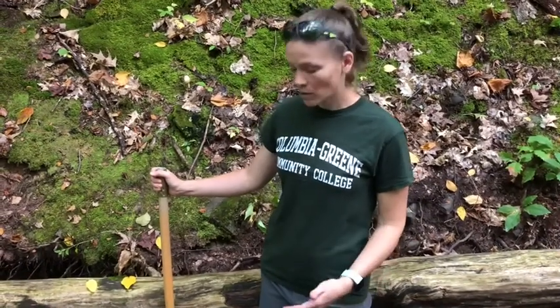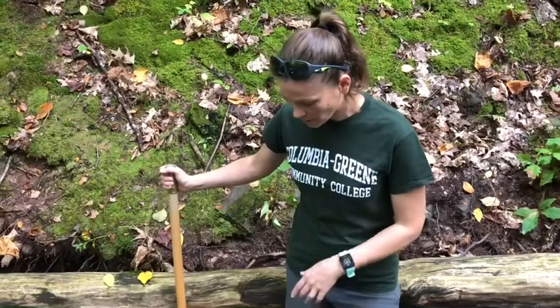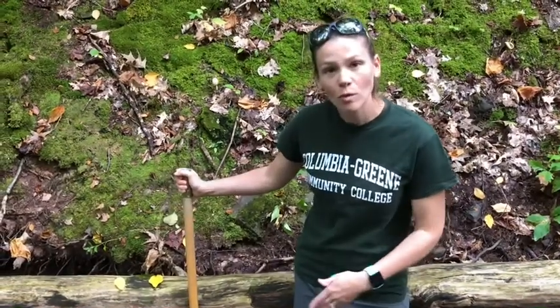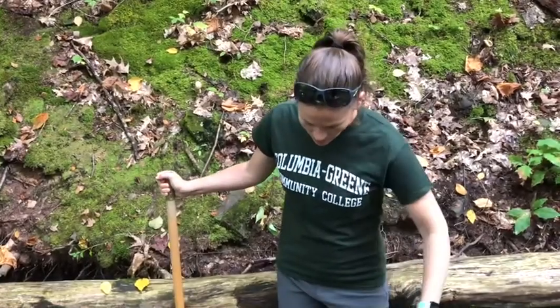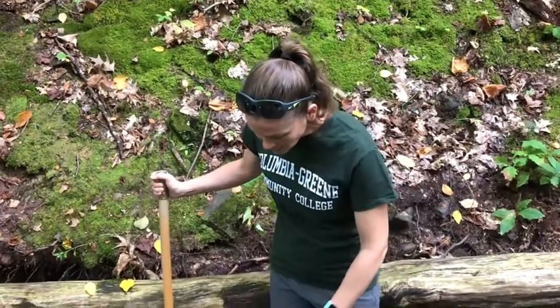For this, what we're going to do is try to get our kick net downstream. We're going to work downstream to upstream, so that as we kick upstream, whatever's attached to the rocks or under the rocks is going to swim downstream into our net. The best way to do it is to really anchor it at the bottom, and then you're just going to kick away and see what comes out.